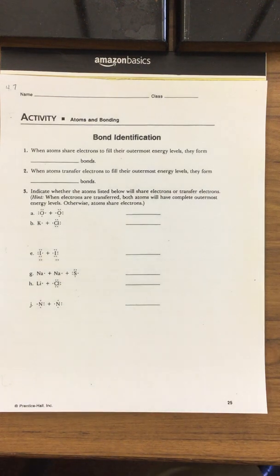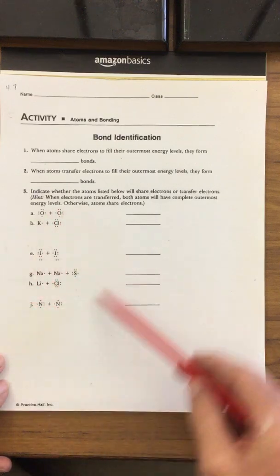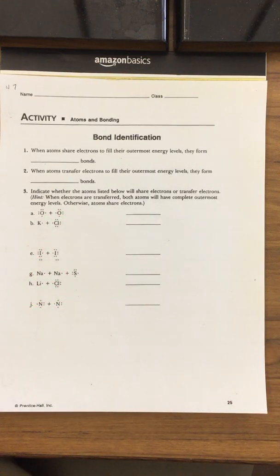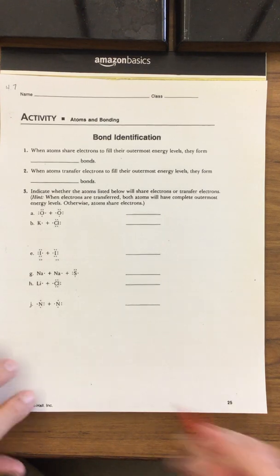This information is going to be very relevant to what you're going to be seeing on the Chapter 4 exam. So I want to go over it very carefully and clearly. This is bond identification. As indicated with the last lab, you'll not be responsible for drawing these electron dot structures. That was to show the 2 and the 8 rule.